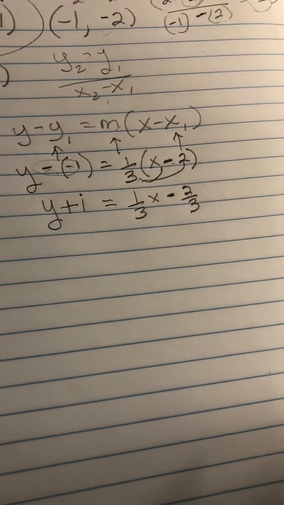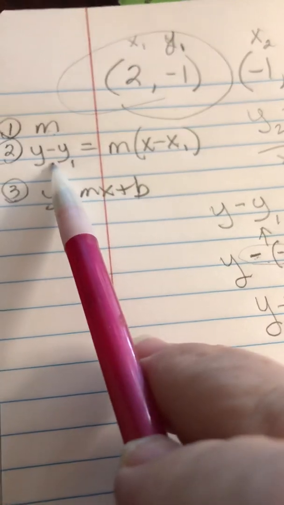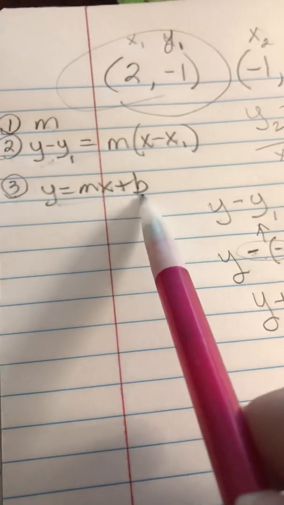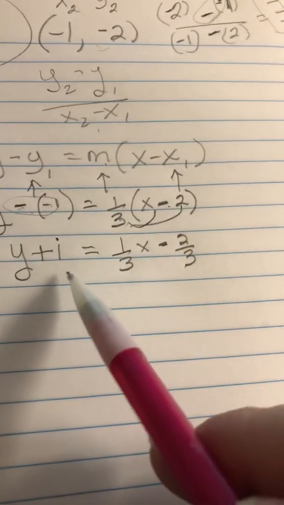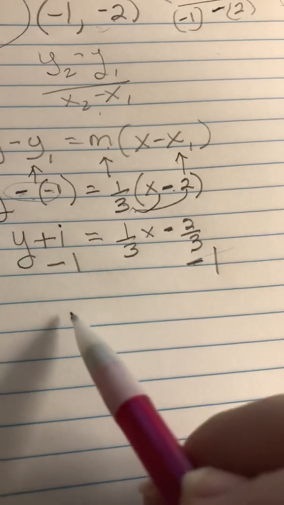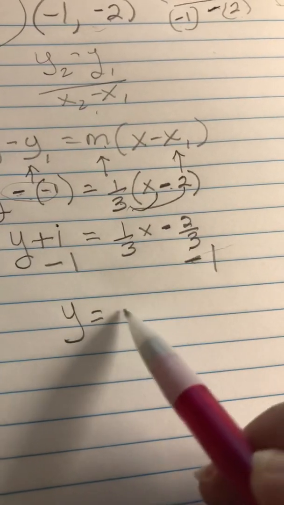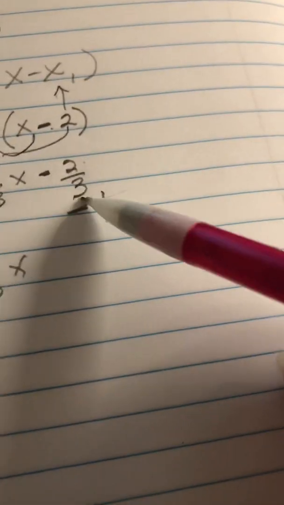Now we want to get y alone, because once you plug the numbers into this equation and clean it up, your goal is to make your problem look like y equals mx plus b. So that means you got to get y alone. So I'm going to subtract 1 from both sides. So y equals 1/3 x, and this is a -2/3 minus 1. So if you're going to put that in your calculator, you need to put -2/3 minus 1.